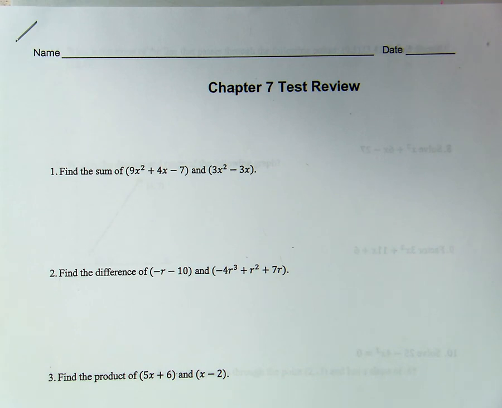I am going to do the Chapter 7 test review with you guys. I know some students are out today, and so we want to make sure that you guys have every opportunity to get the review in. Our test is tomorrow, so we will send out this link to all you guys. Make sure you get this.